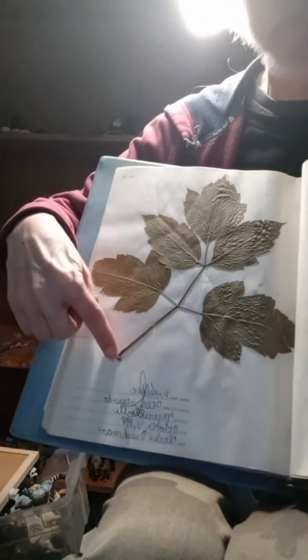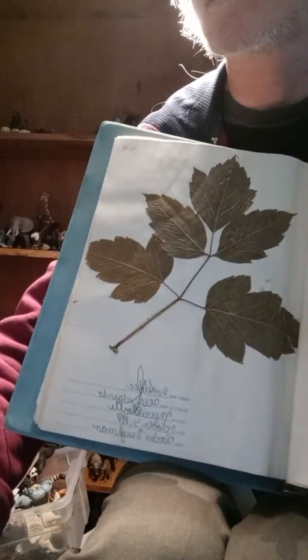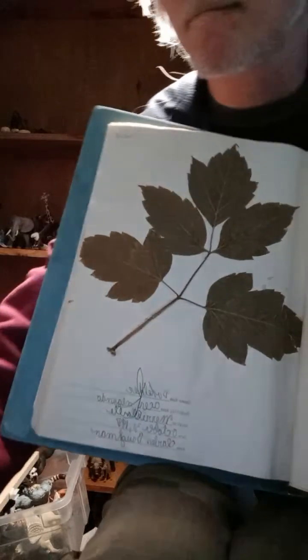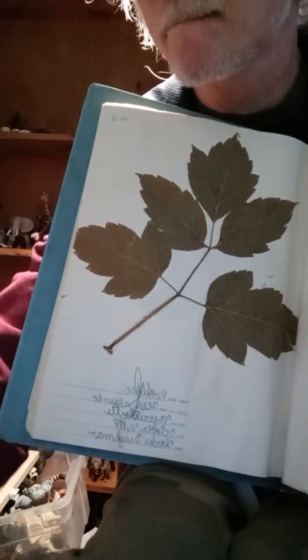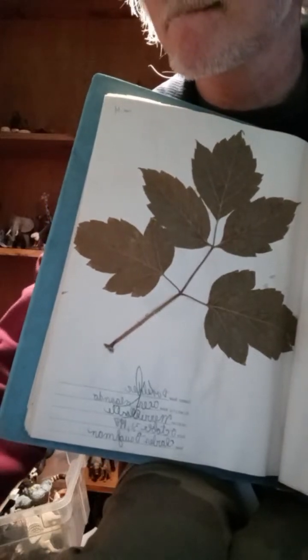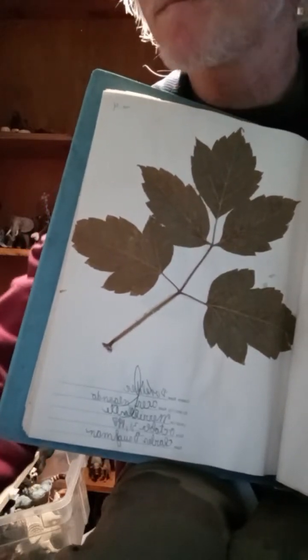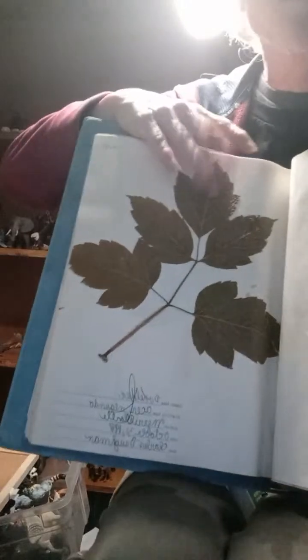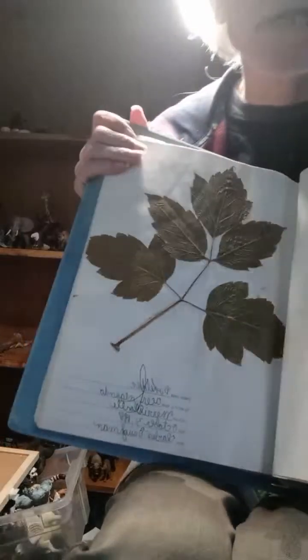You can see the petiole, the leaflets, and again, box elder is pinnately compound leaves.